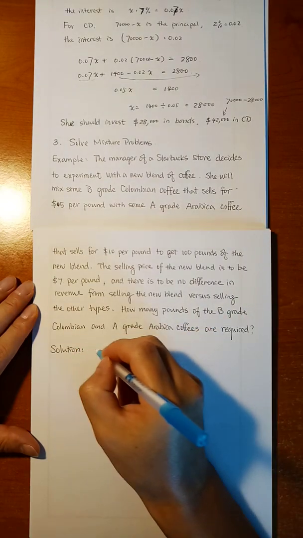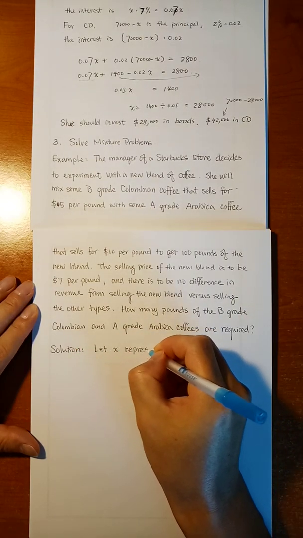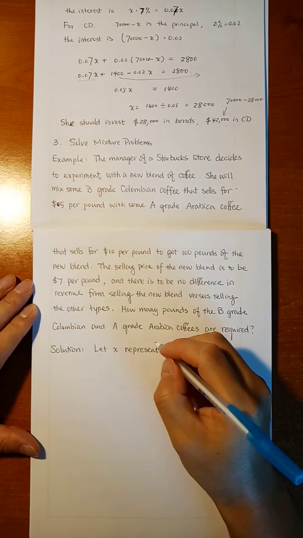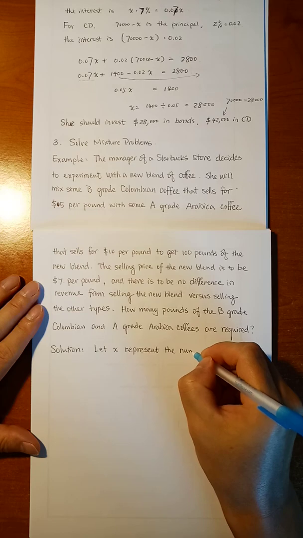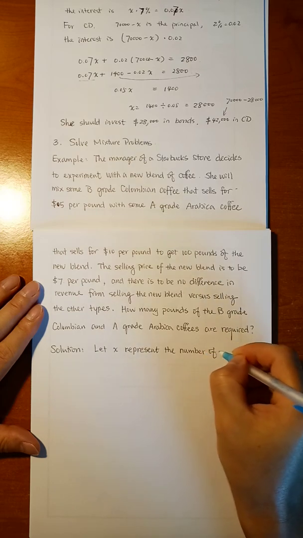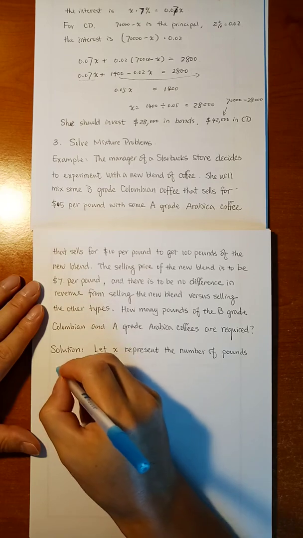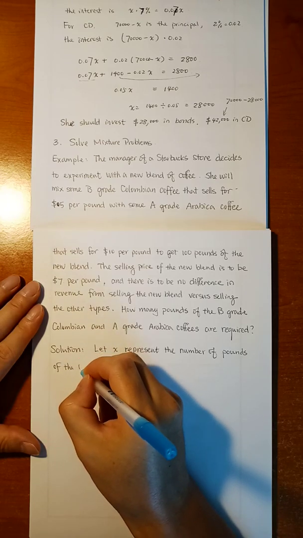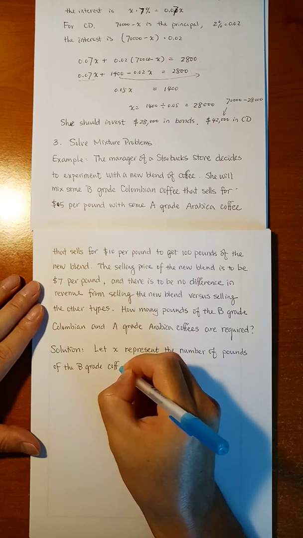Okay, so let X represent the number of pounds of the B grade coffee.